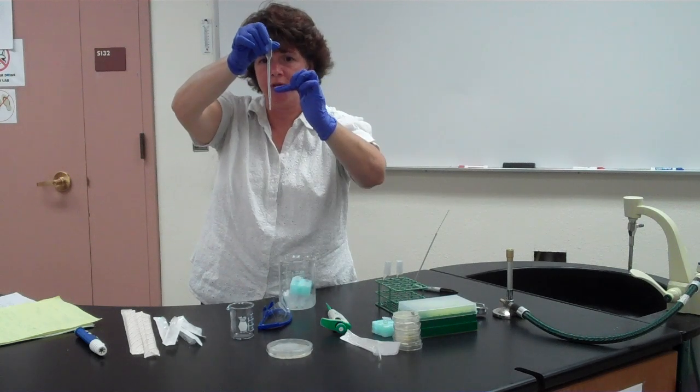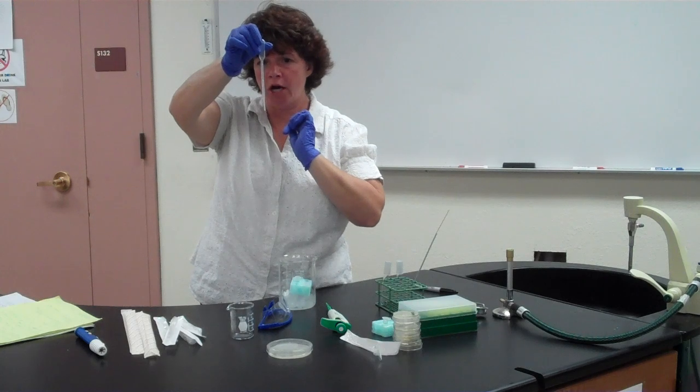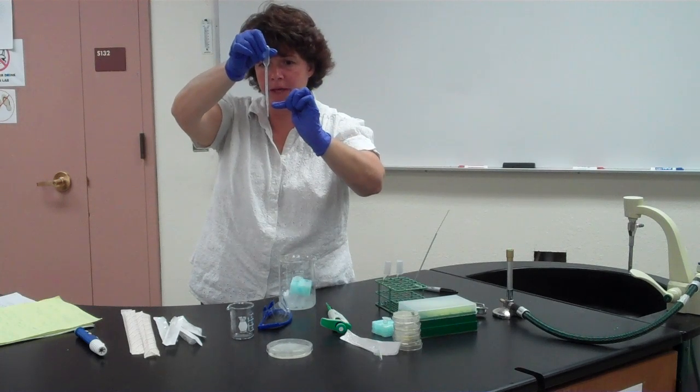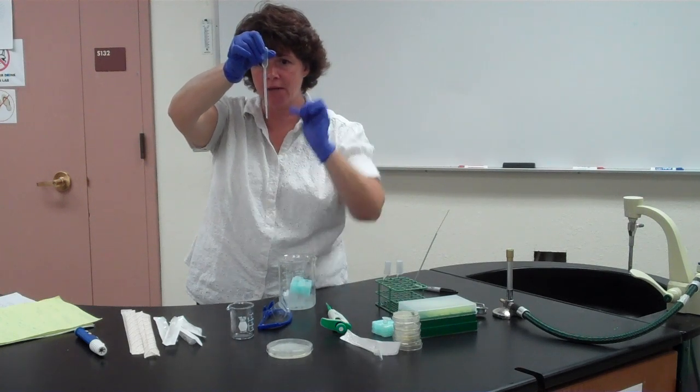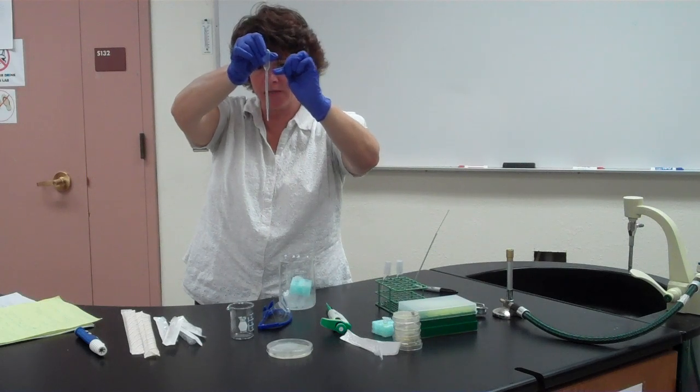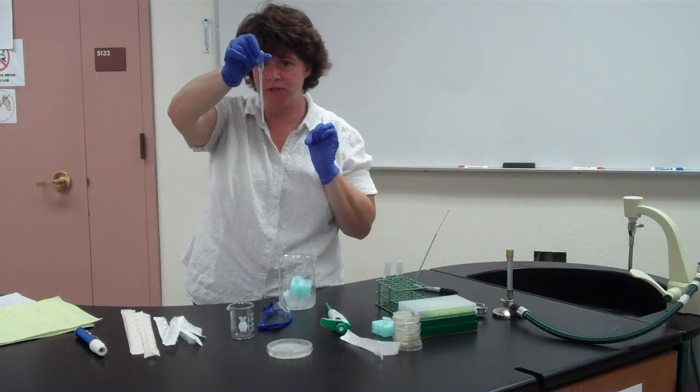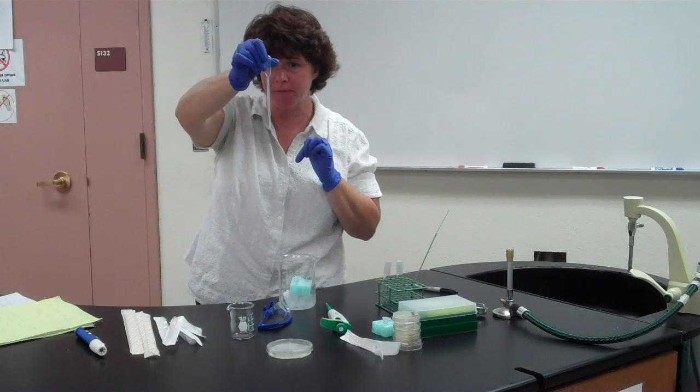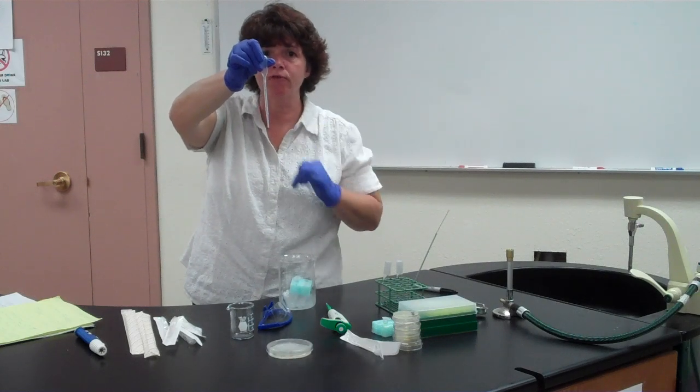So you're going to that first notch, not the very end of where it gets fat, but the next notch up. You can see this one has a 5 and that one has a 1. We're doing half of 5, so we're doing 250 microliters or 0.25 mils.